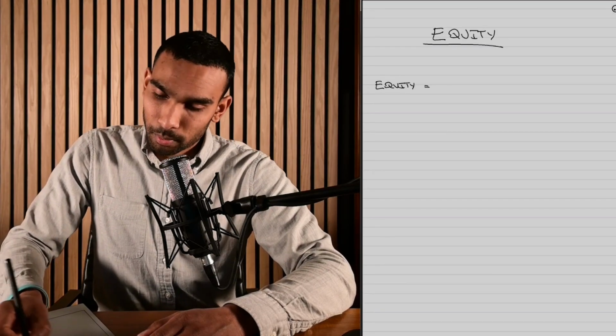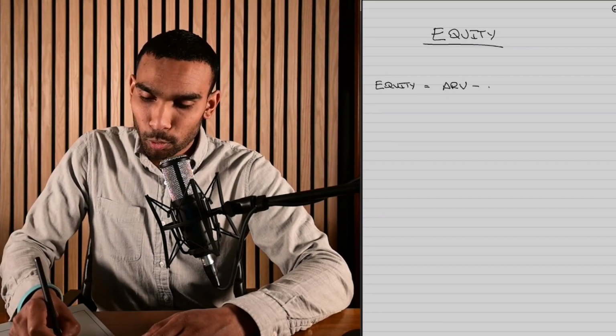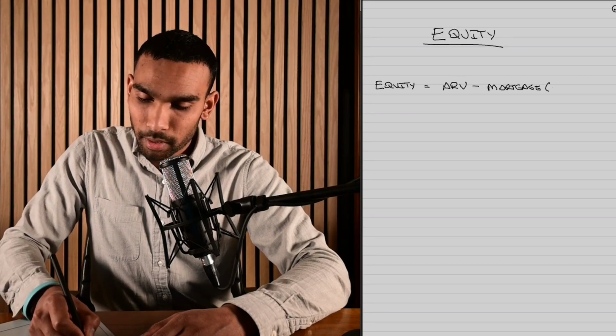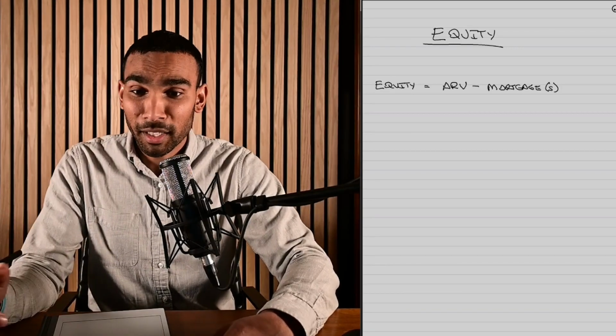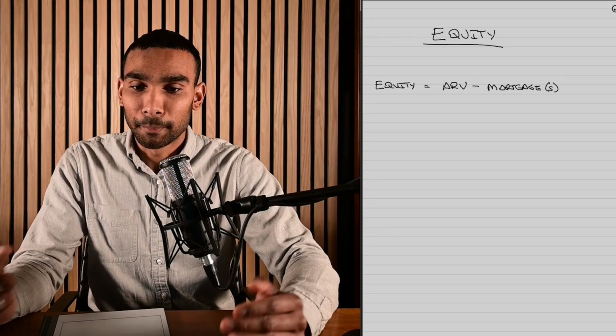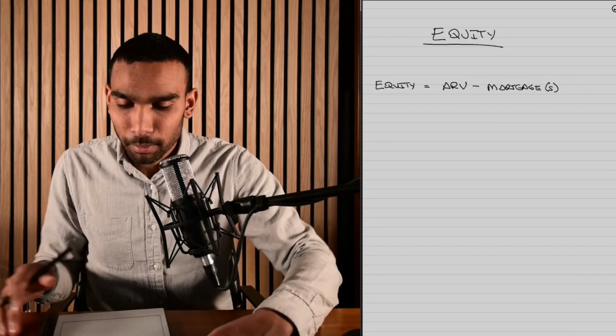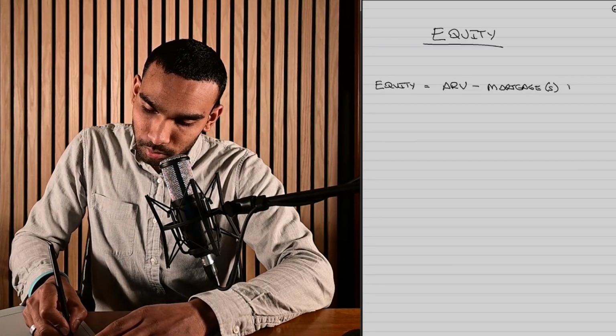So it's really simple. Equity is our ARV minus any mortgage. I'll put mortgages in case you have two lines of credit, or maybe a line of credit and a single mortgage. So whatever the mortgage balances are.